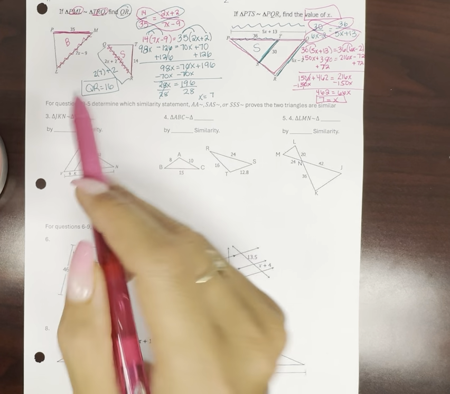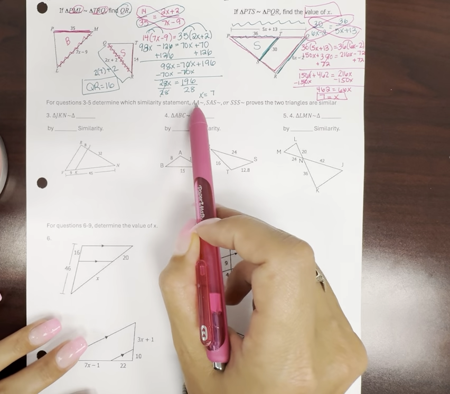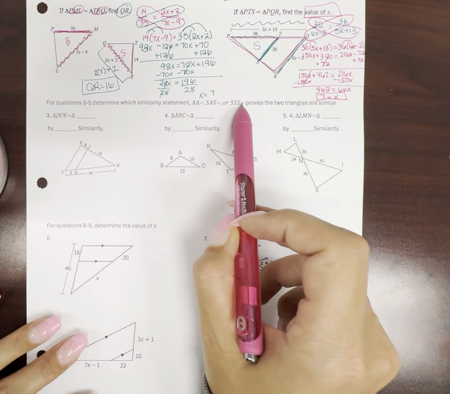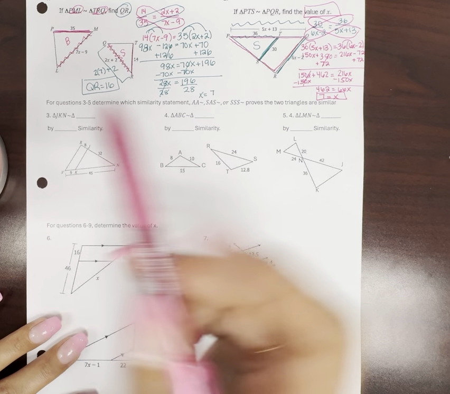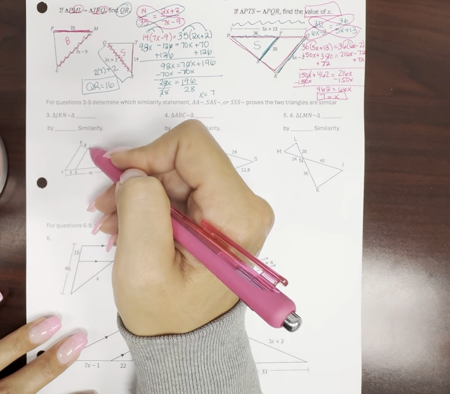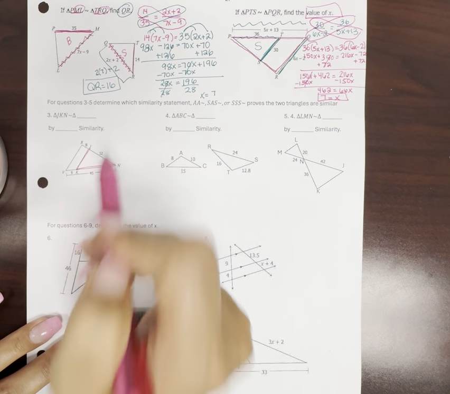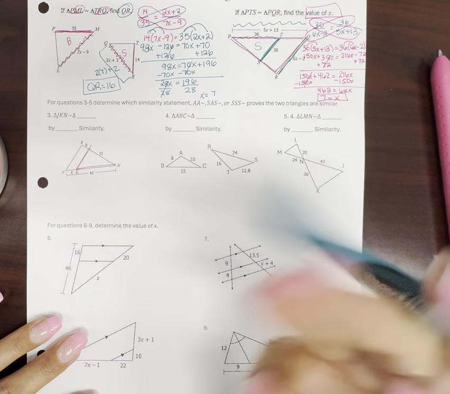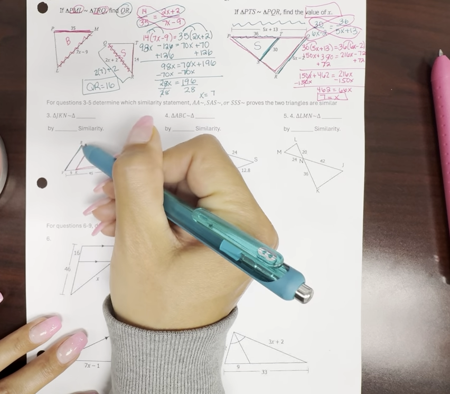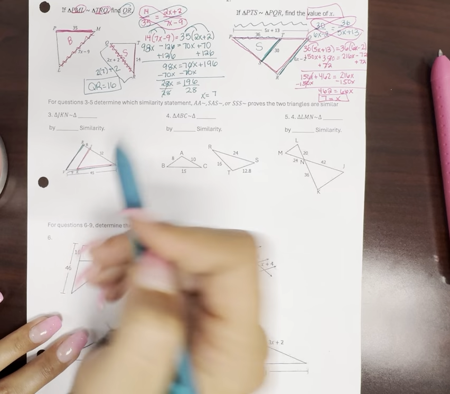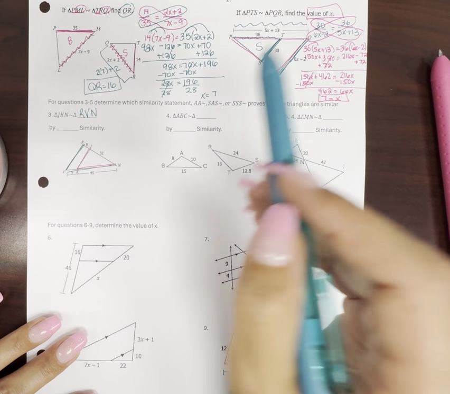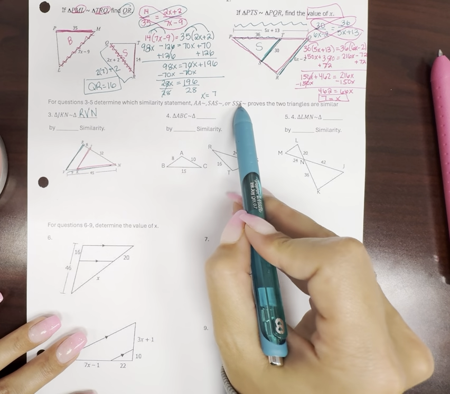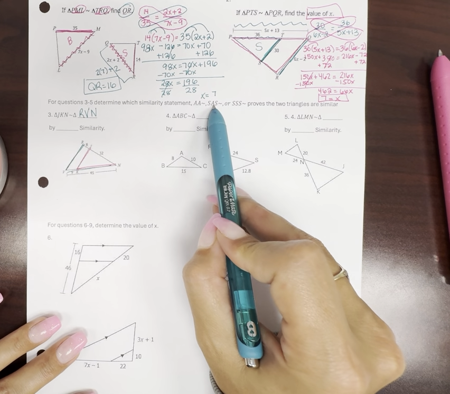Okay, so this is for 3 through 5. Determine which similarity statement, angle, side, or side proves the two triangles are similar. So if I say JKN, J to K to N is similar, I'm using the big triangle, R, V to N. And then I need to determine, is this by angles only, sides only, or a combination?